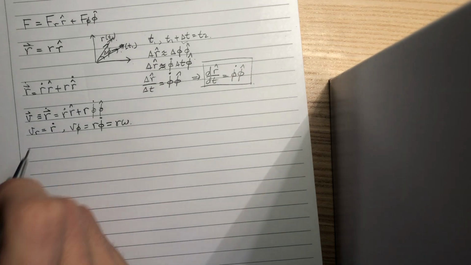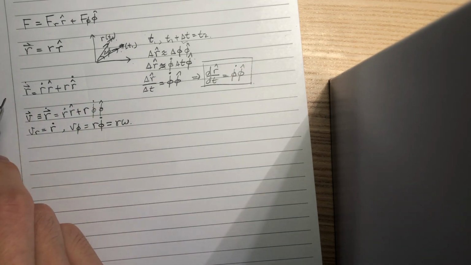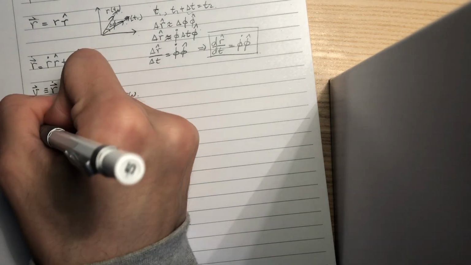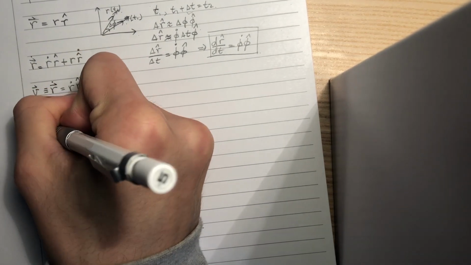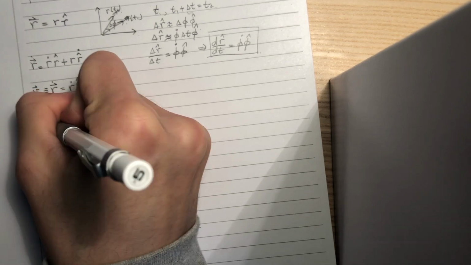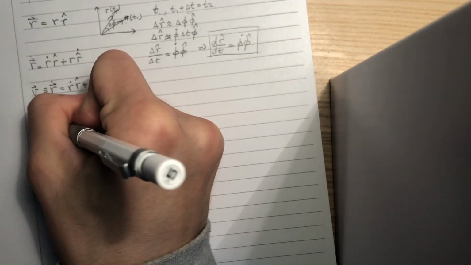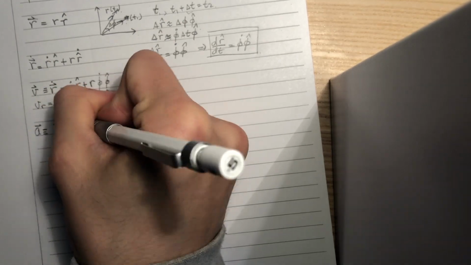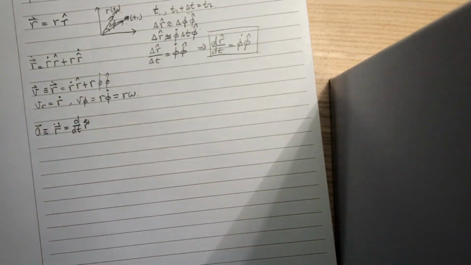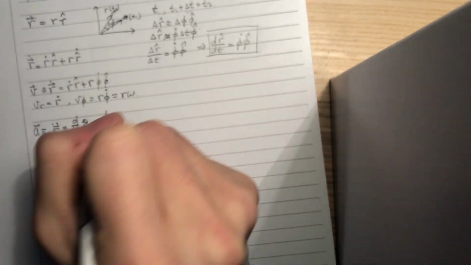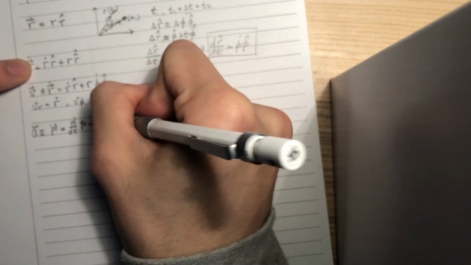Okay, now we can take the derivative of v, i.e. the second derivative of r. So my acceleration would be equal to the second derivative of my vector r, which equals d/dt of r dot vector, which is this term, the derivative of this term.